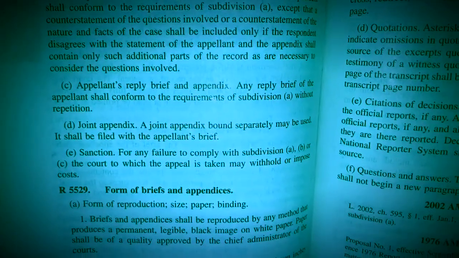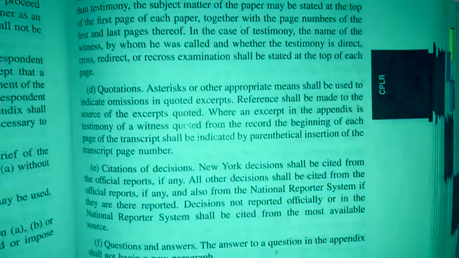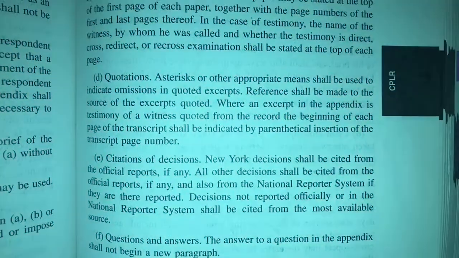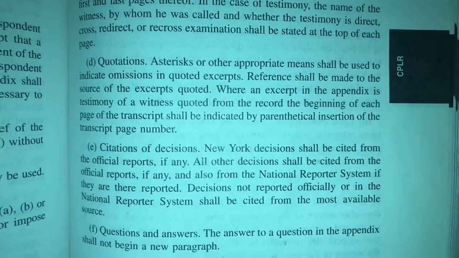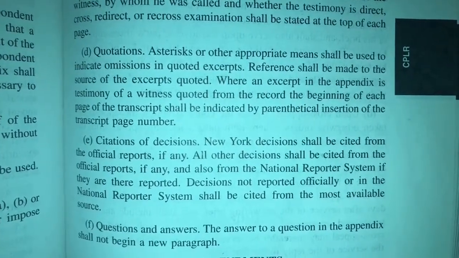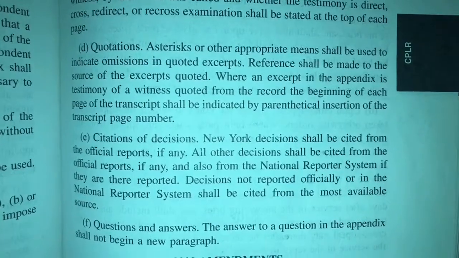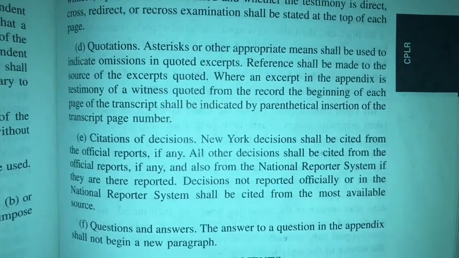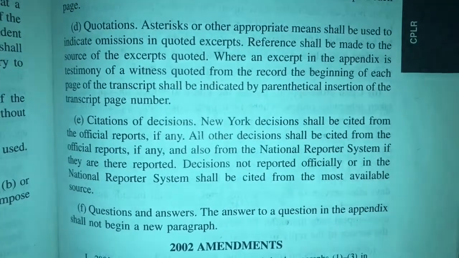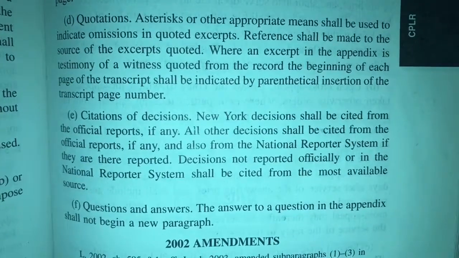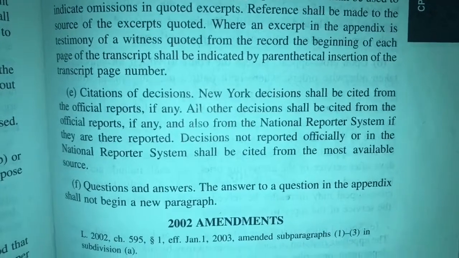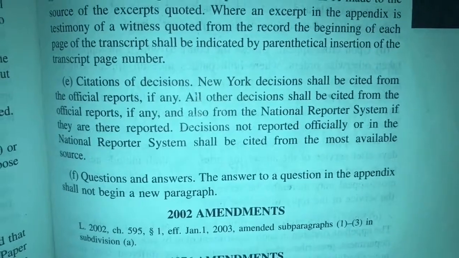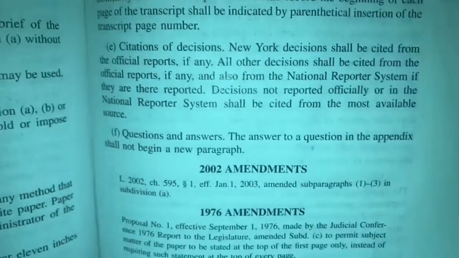There can be sanctions. Then they've got the rules about the papers and a little blurb here with the citations. New York decisions shall be cited from the official reports, if any. All other decisions shall be cited from the official reports, if any, and also from the National Reporter System if they are there reported. Decisions not reported officially or in the National Reporter System shall be cited from the most available source. F. Questions and answers. The answer to a question in the appendix shall not begin a new paragraph.